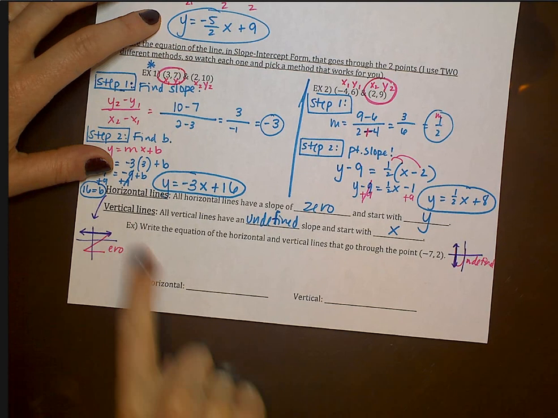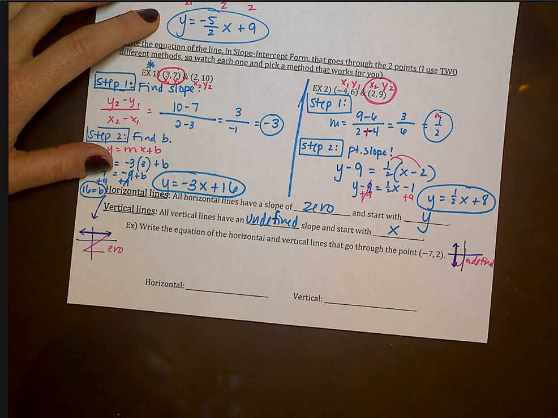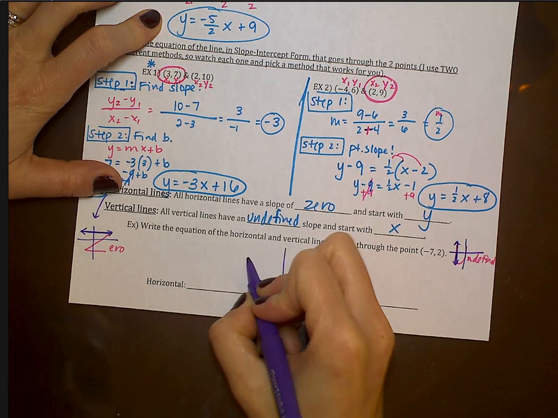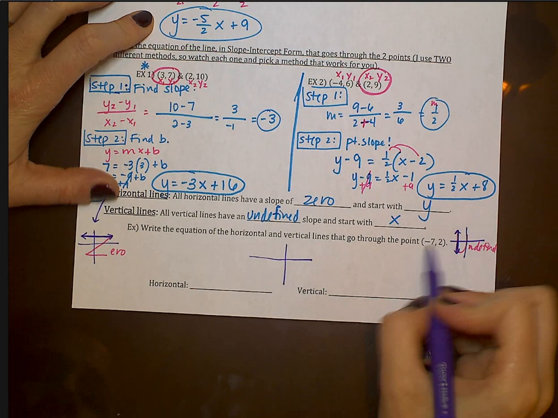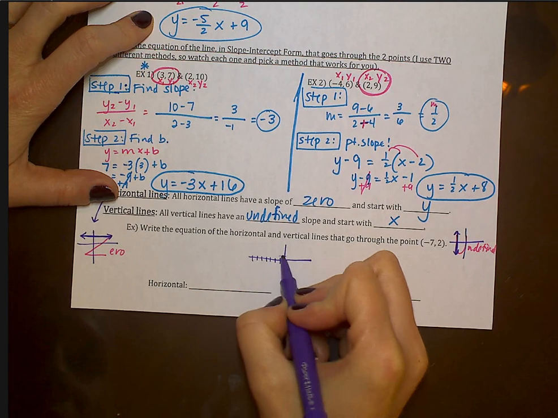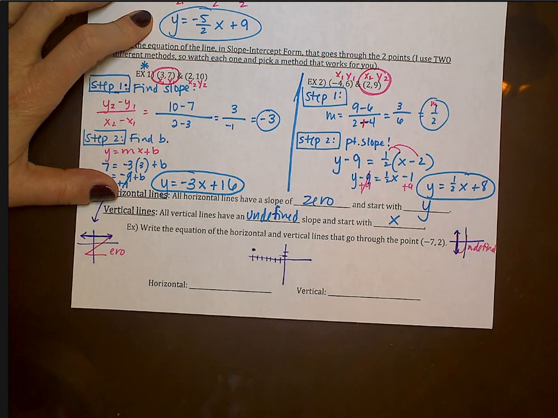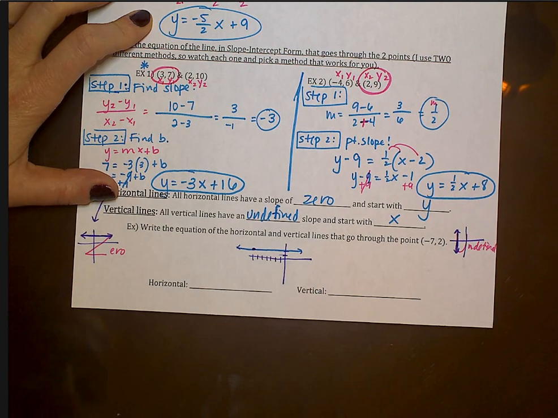But here's an example they want me to do. Write the equation of the horizontal and the vertical line that goes through this point. Guys, I will say it all year: visuals always help in geometry and in algebra. So let's plot that point. It's right here. I want to write the equation of the horizontal line that goes through that point and of the vertical line that goes through that point.